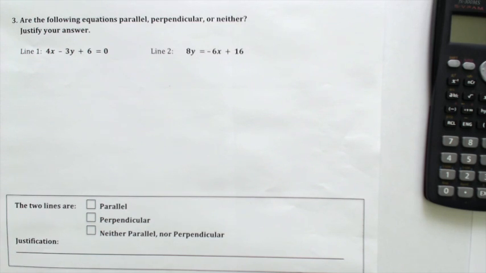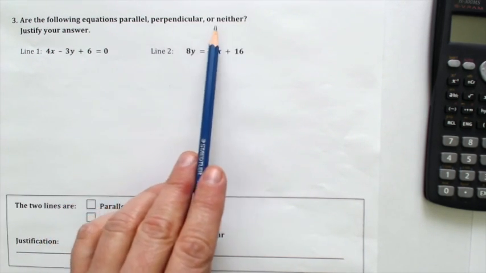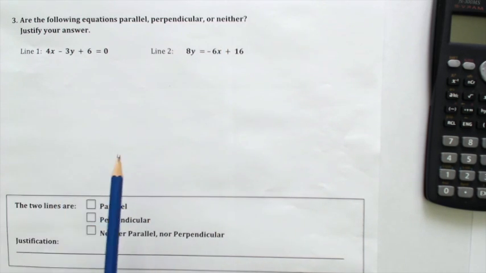This brings us to question number 3, with a bit of a mix in there, because we're going to be asking you about parallels, perpendiculars, or neither. Are the following equations parallel, perpendicular, or neither? And then justify your answer.